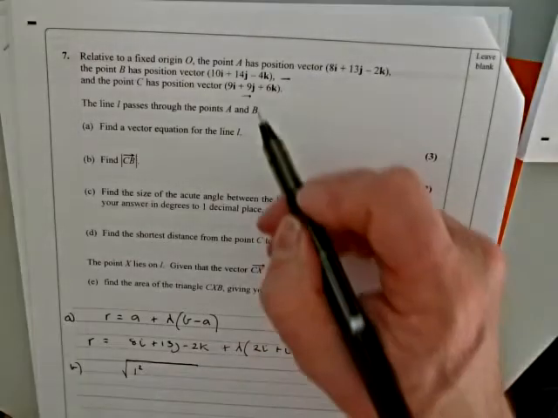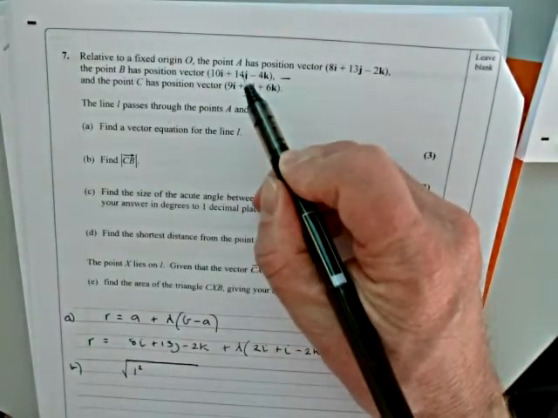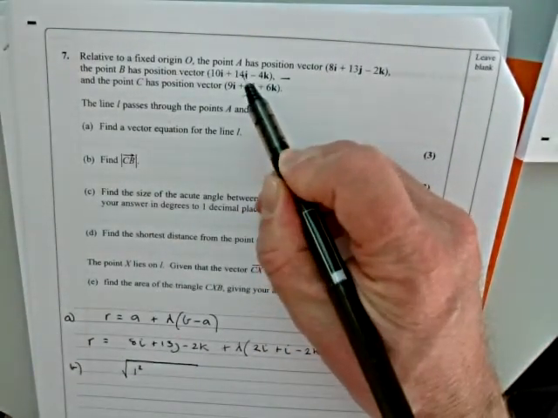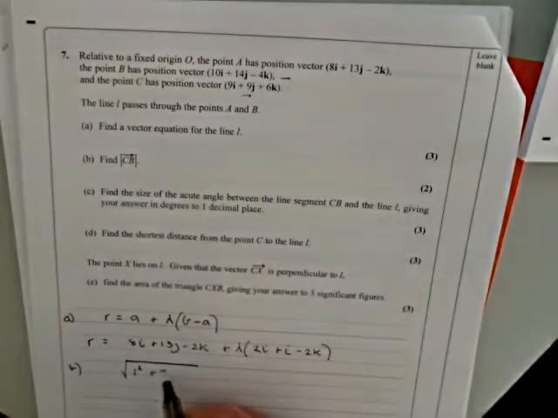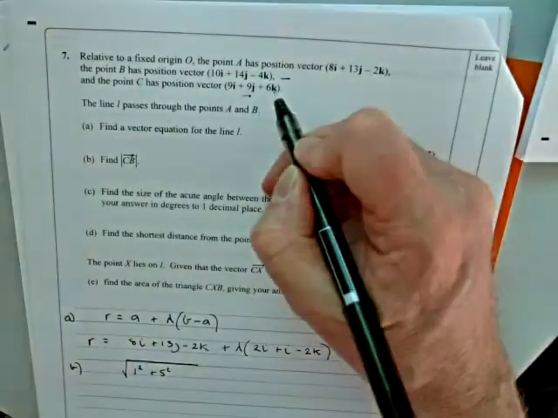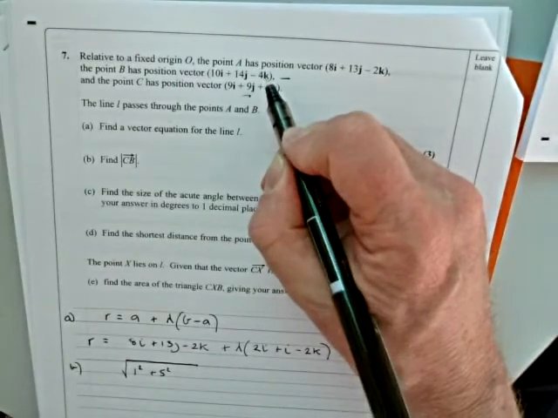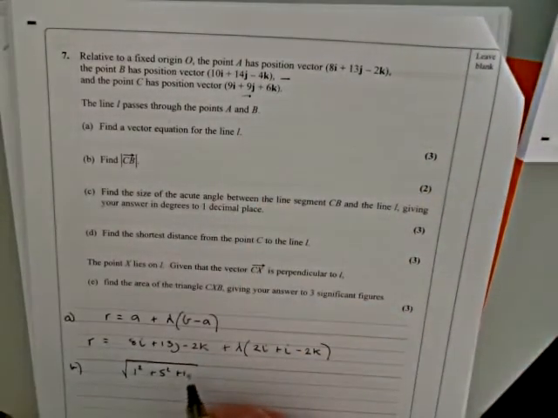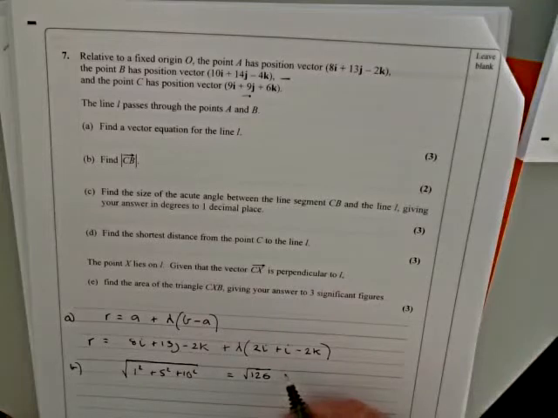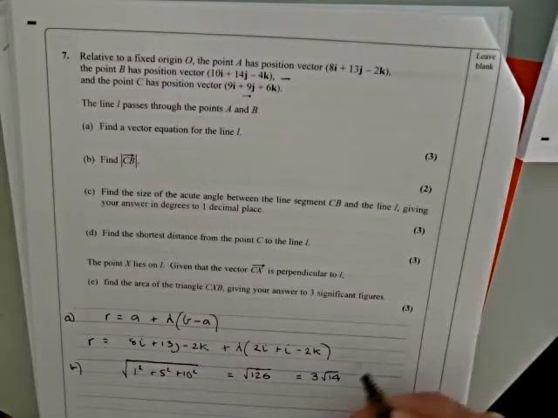The difference between the j's, 9 and 14, is 5, so I've got to square that. And the difference between 6 and minus 4, which is 10, I've got to square that. So this will come to the square root of 126. I'm sure you can work that out. And that, using surds, will reduce down to 3 square root 14.